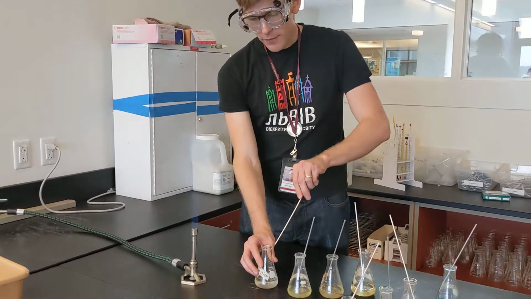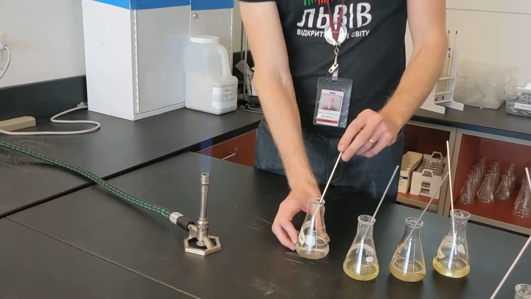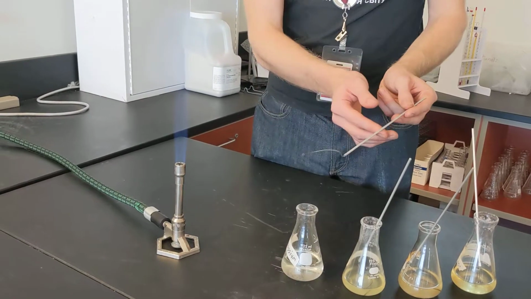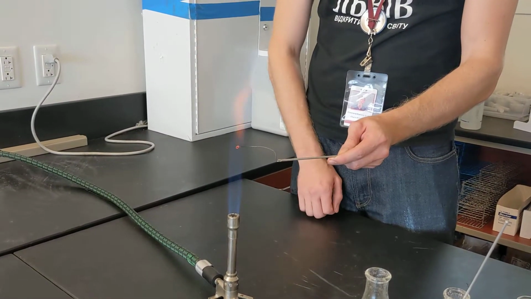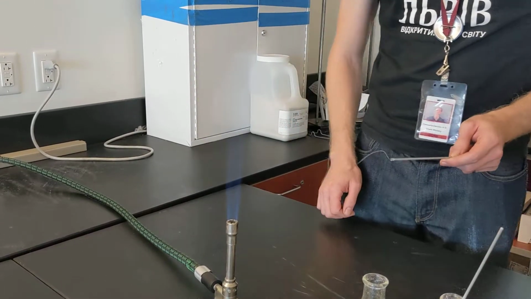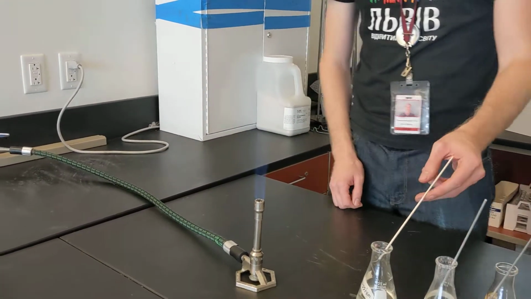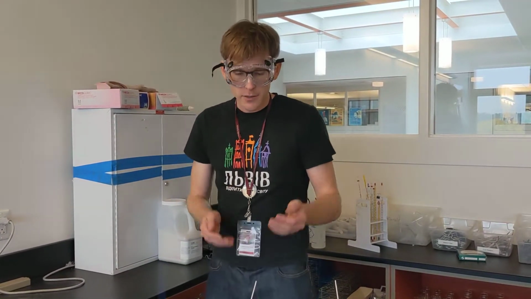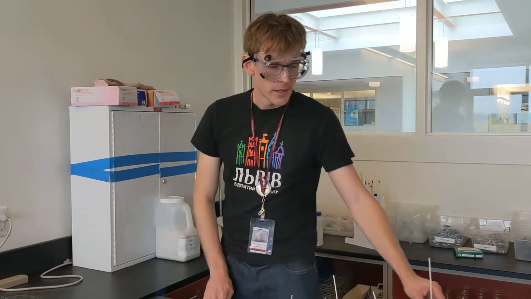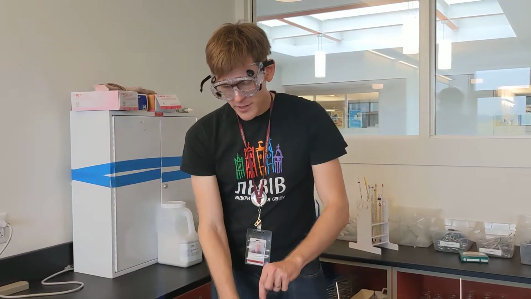So I'm going to start off with potassium, and we'll see what happens when potassium ions go into this flame. And that first color that we see, this sort of lilac color, is very indicative of potassium. So if you ever were to do a similar test on some unknown and you saw that lilac color, you'd know it's probably potassium.